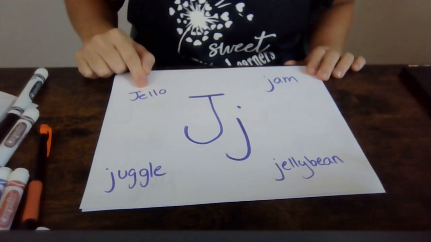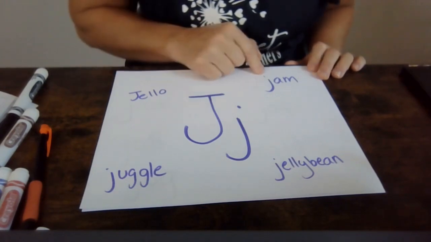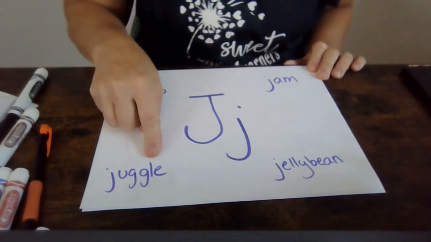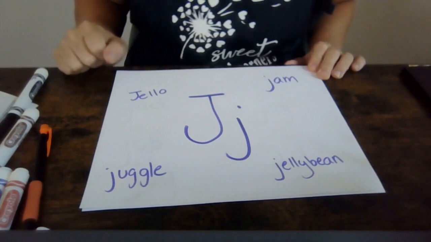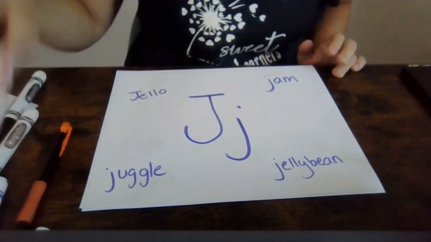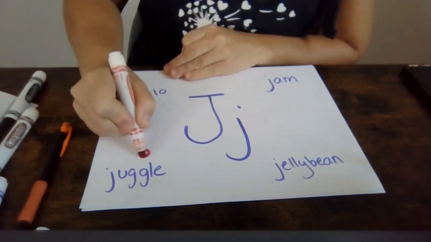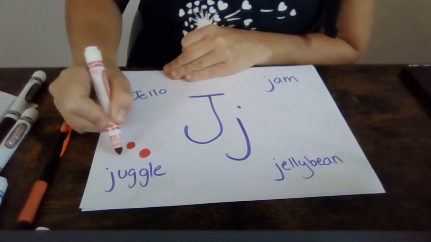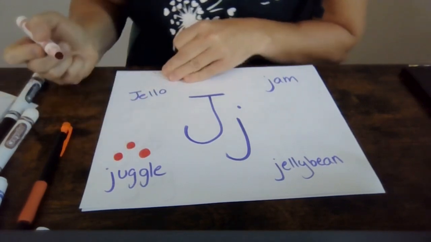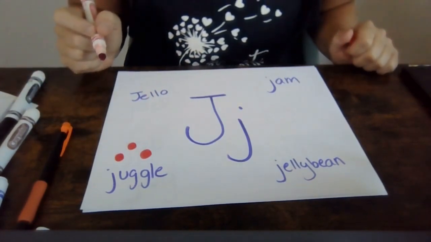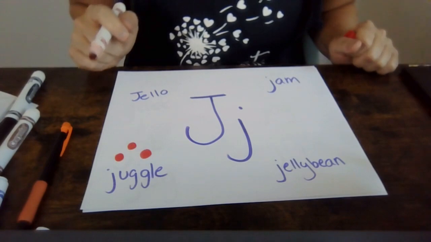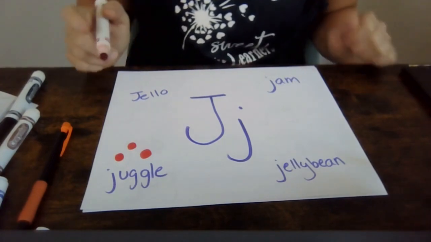I found jello, jam, juggle, and jelly bean. So now all I have to do is make some pictures. So when we juggle, I know that we need 2 or more. So 3 balls are in the air there. Have you ever tried to juggle? That might be something that you want to do.